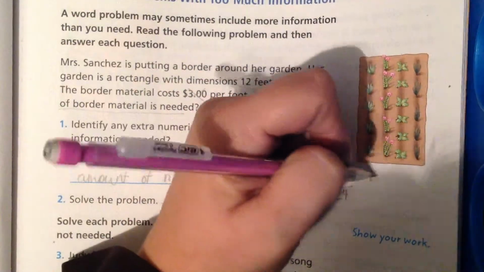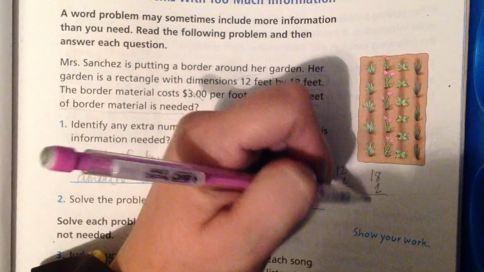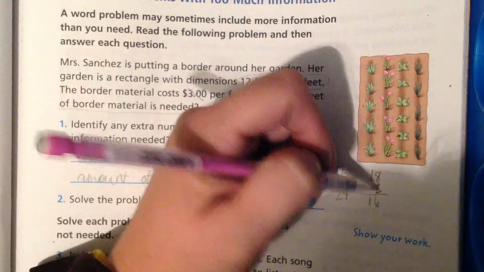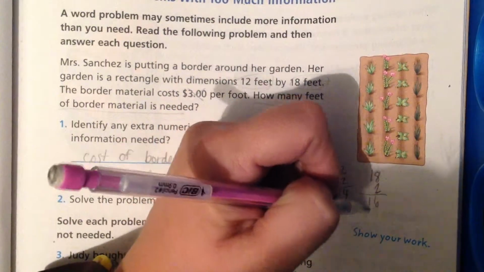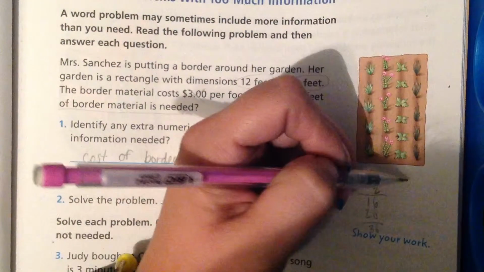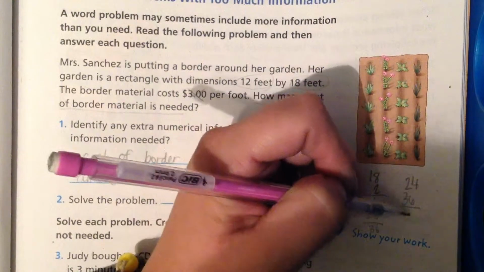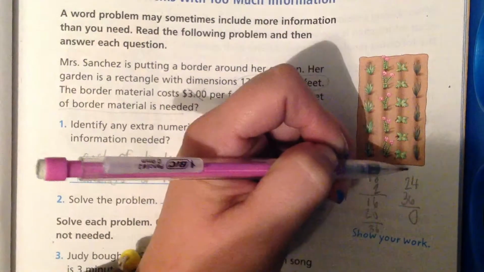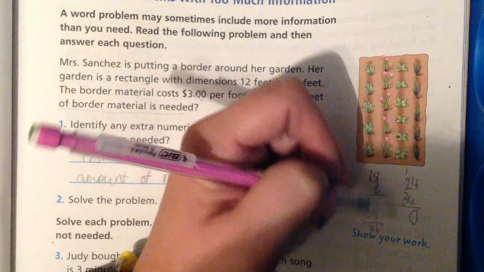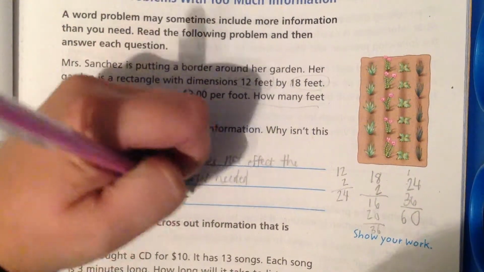To figure out 18 times 2, I know that 8 times 2 is 16, and 2 times 10 is 20, so I get 36. And now I'm going to add 24 plus 36, and I get 6 plus 4 is 10, 3 plus 2 is 5, plus 1 is 6. So I need 60 feet.